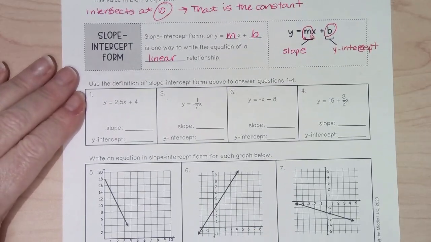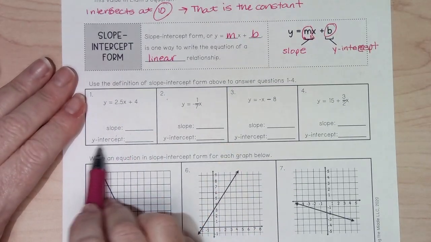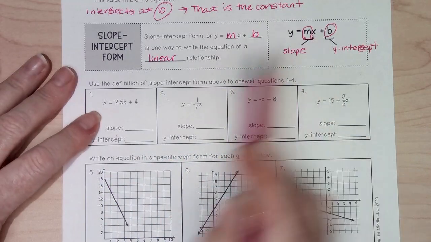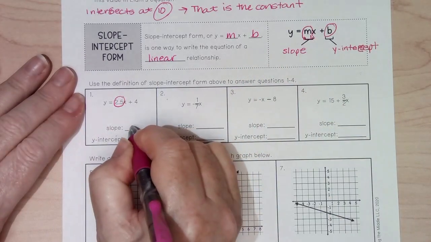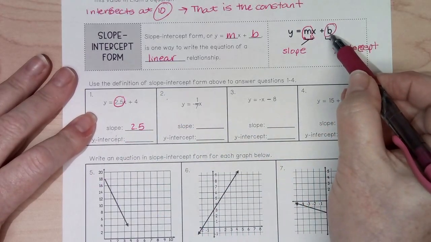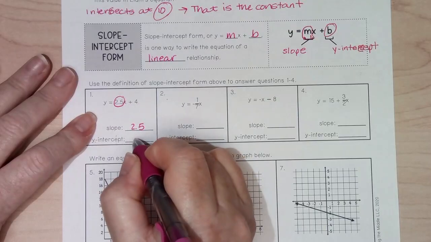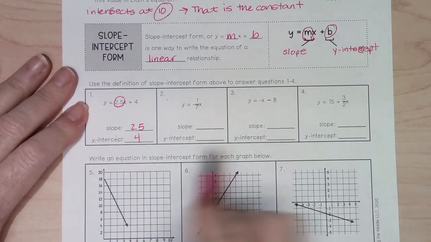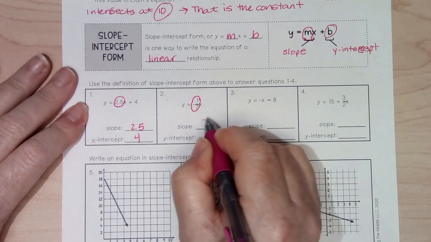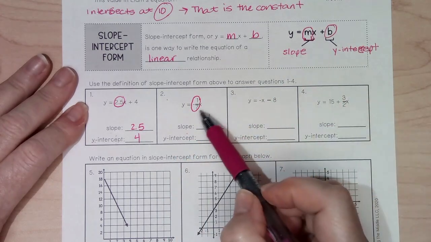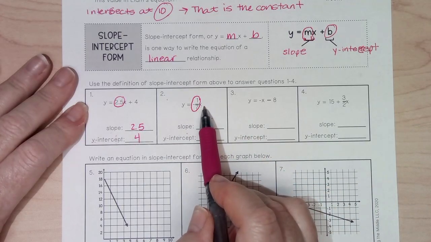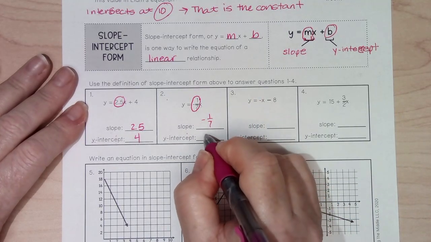So let's take a look at this. So my slope and my y-intercept. Remember, slope is the number in front of the variable. So my slope is 2.5, and my y-intercept is the number out here, which is 4. My slope here is negative 1/7. It's the number in front of the x, negative 1/7. And my y-intercept, there's nothing here, but that means my y-intercept is 0.